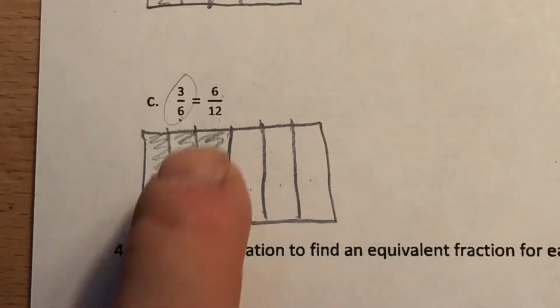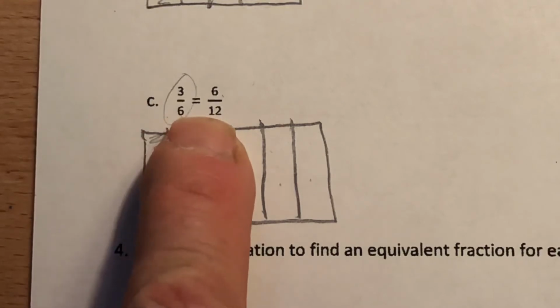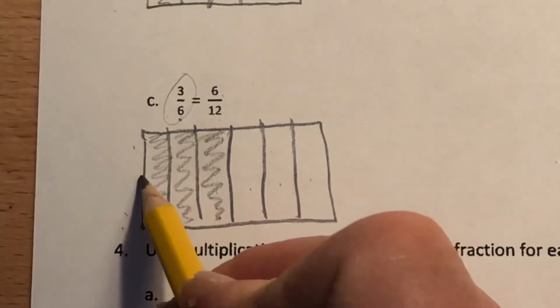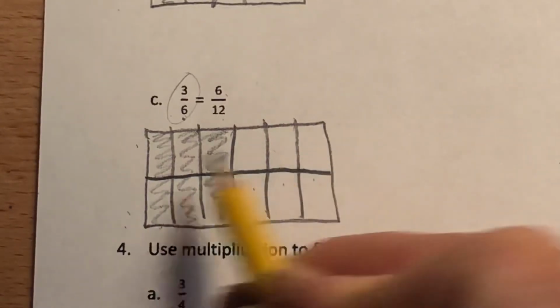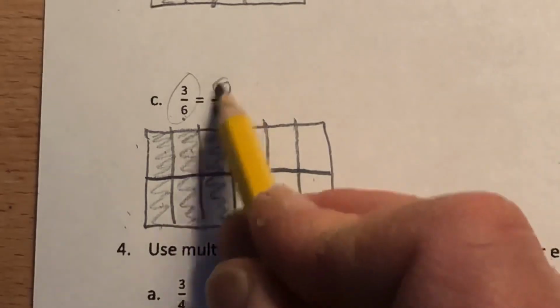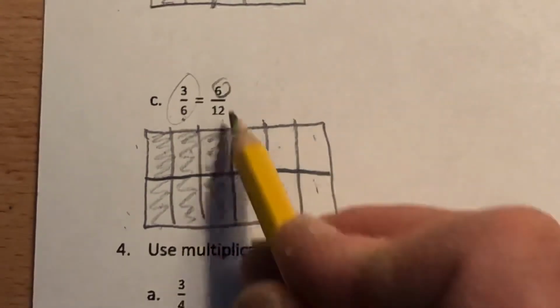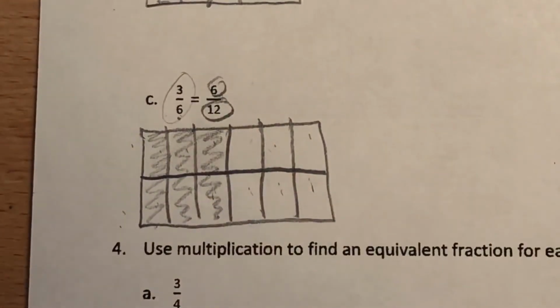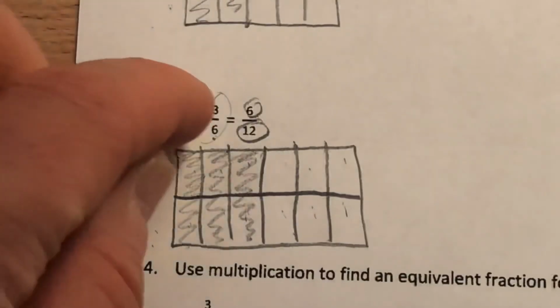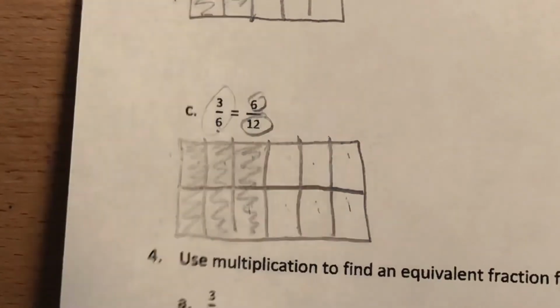Now I need to make it into 12ths. So what times 6 is 12? You guessed it, it's 2. So I need to make 2 rows here by cutting this right down the middle. So I got 2 rows. So 1, 2, 3, 4, 5, 6, 7, 8, 9, 10, 11, 12ths. Right there, see that? So this is 6/12. Same or equivalent to 3/6, okay?